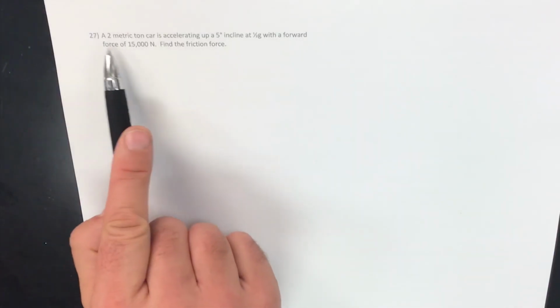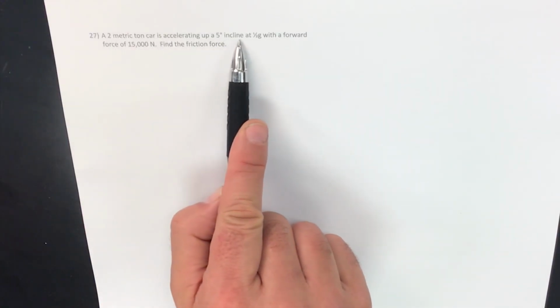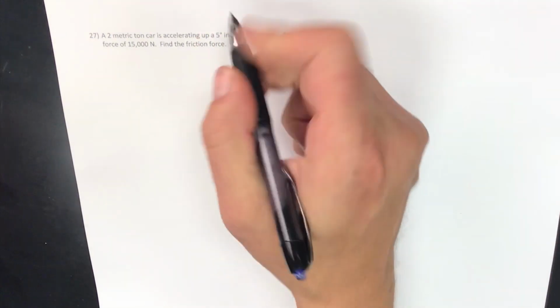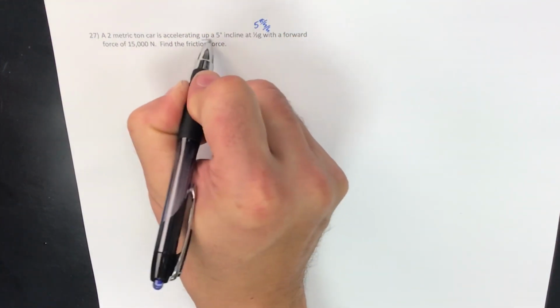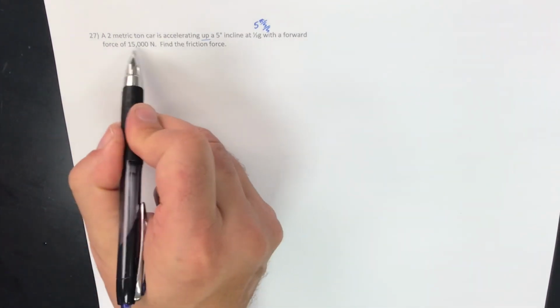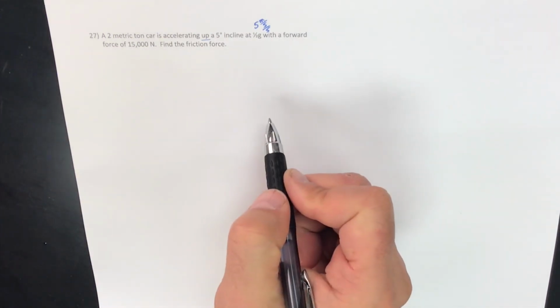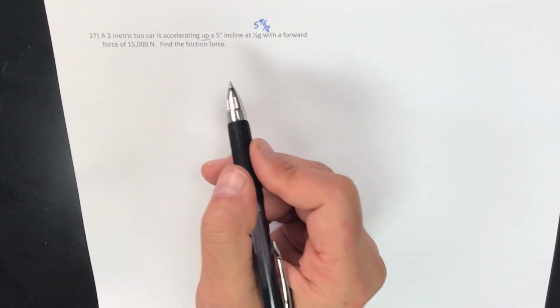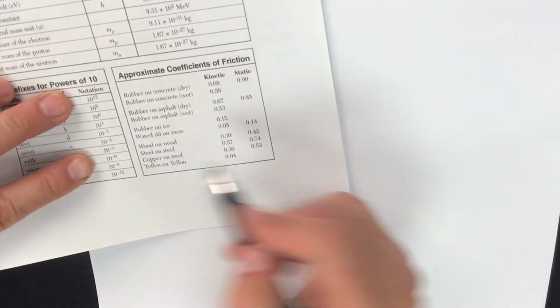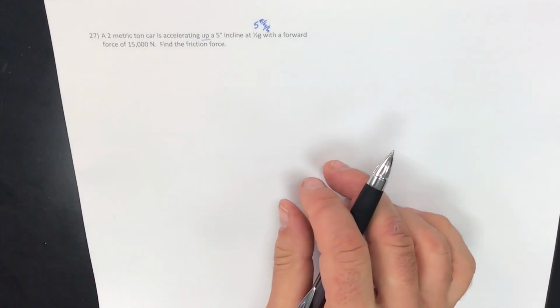Here's a crazy one. A 2 metric ton car is accelerating up a 5-degree incline at half g, which is 5 meters per second every second, and it is up the incline with a forward force of 15,000 newtons. Find the friction force. We're not given a surface, no surface given, so we're not using these coefficients of friction. That's not a part of it.